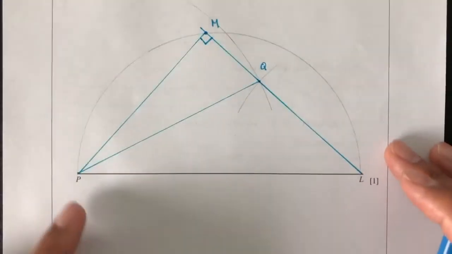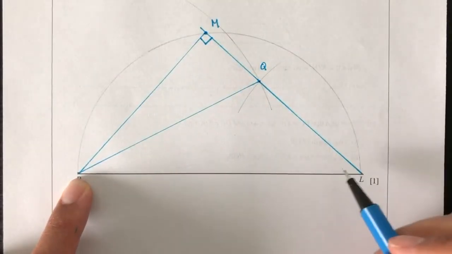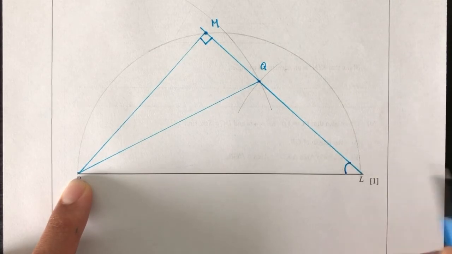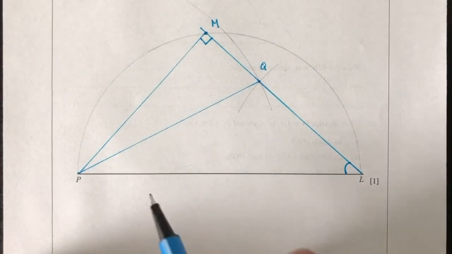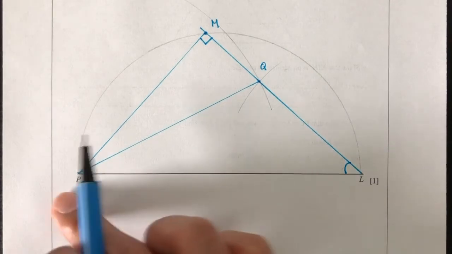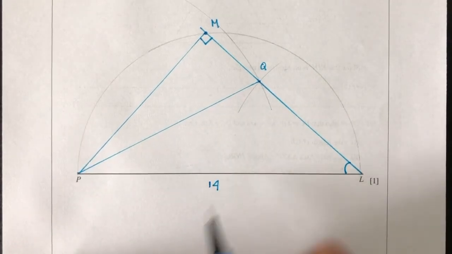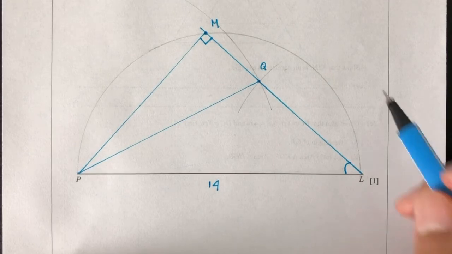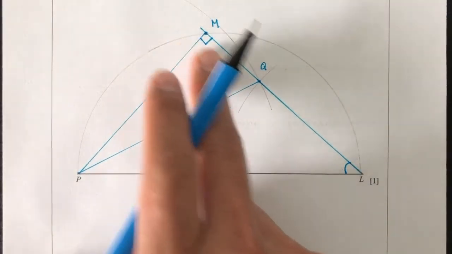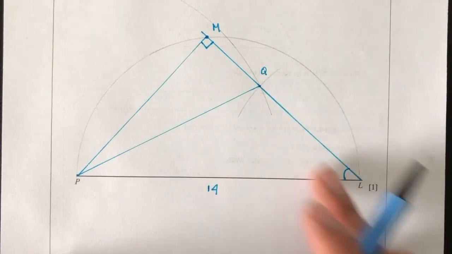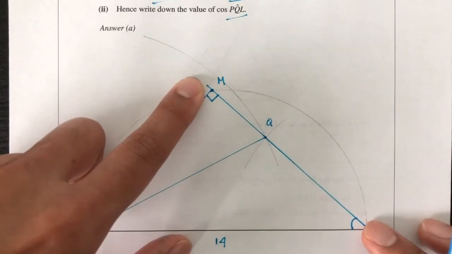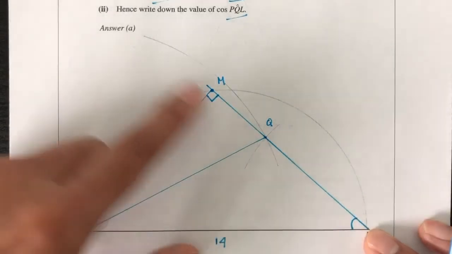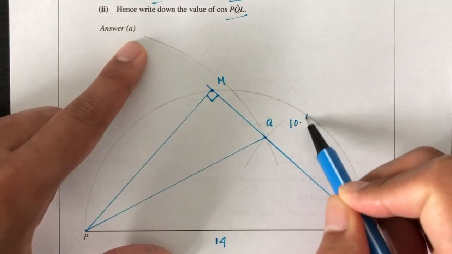So where's PLQ? This one. This is a right angle triangle. We know this length. This is 14, given to us according to the question. So how do you find cos? Cos is adjacent over hypotenuse. This is the adjacent side. So we know LQ is given as 7, and QM we have measured, it is 3.6. So ML is 7 plus 3.6. So for me it's 10.6.